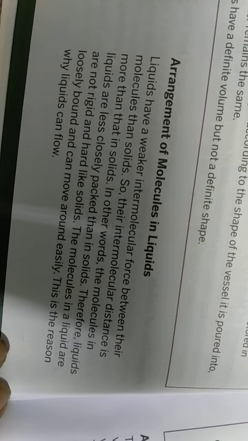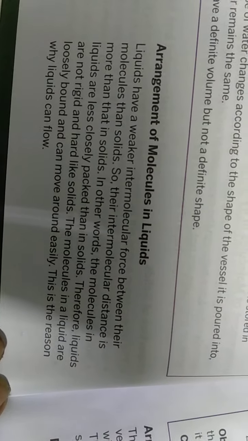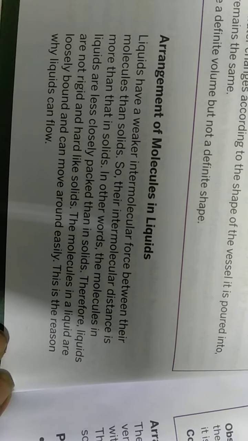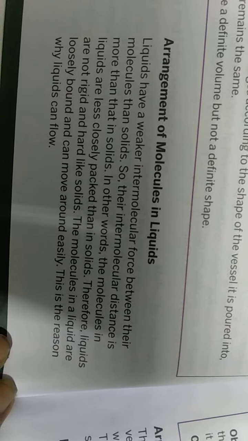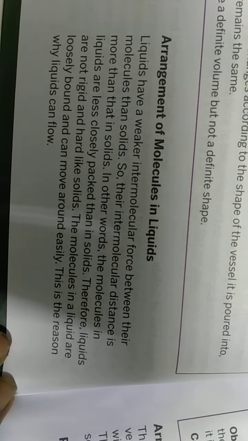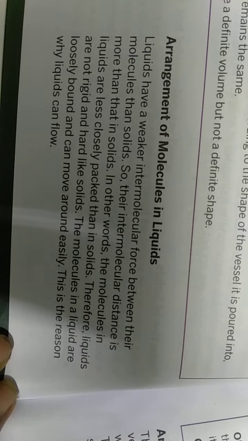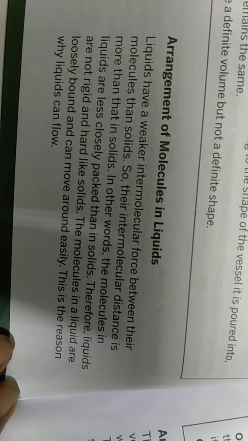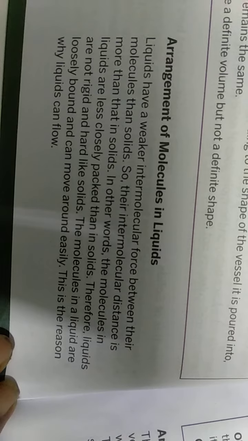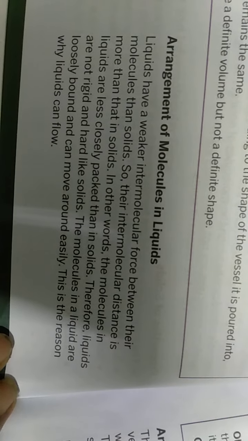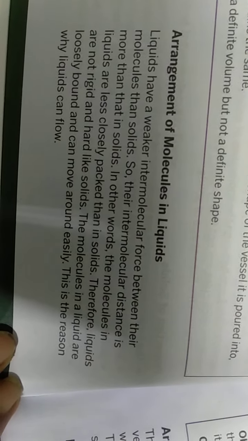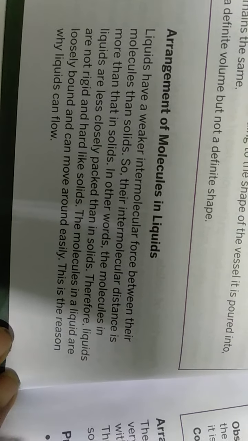Now, the arrangement of the molecules in liquid. Liquids have a weaker intermolecular force between their molecules than what we have seen in solids. So, their intermolecular distance is more than that in a solid. In other words, the molecules in liquids are less closely packed than in solids. Therefore, liquids are not rigid and hard like solids, but the molecules of the liquid are loosely bound and can move around easily, and that is why we know that liquid flows.